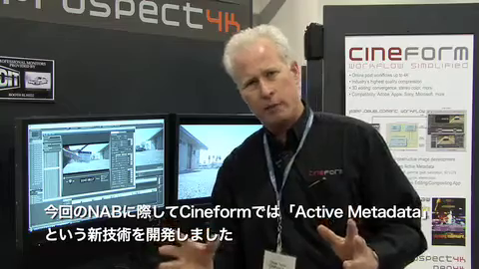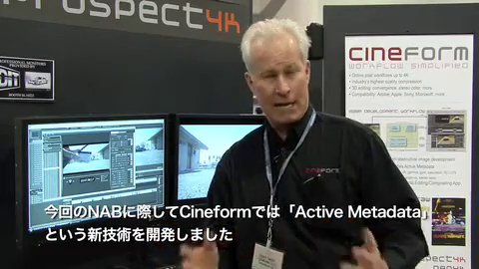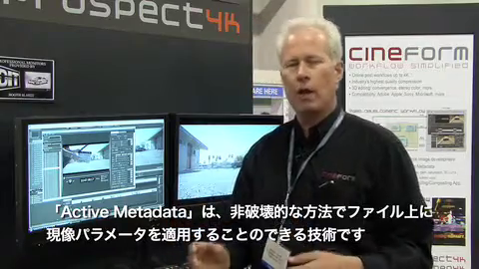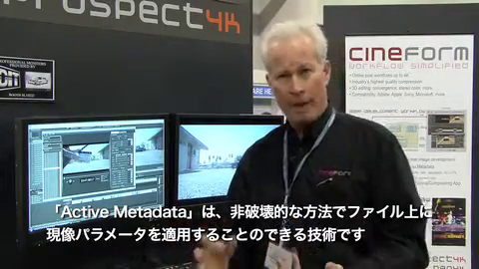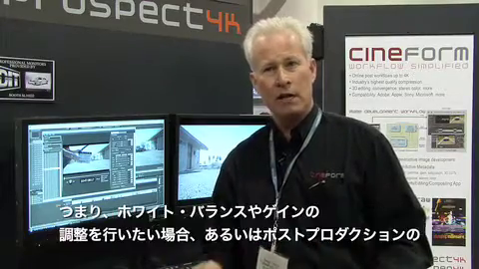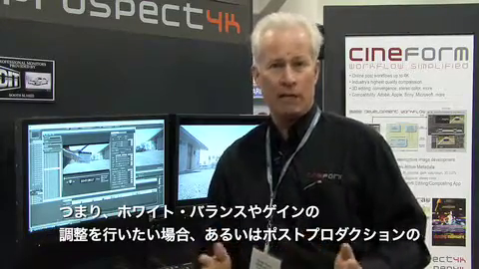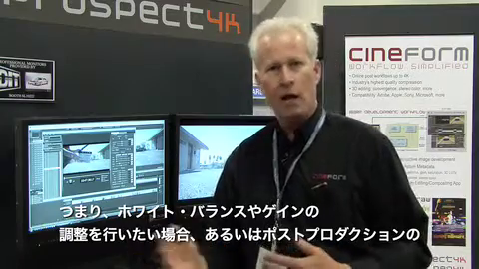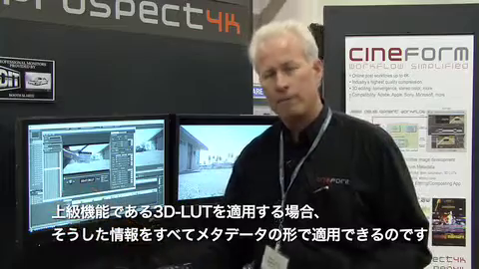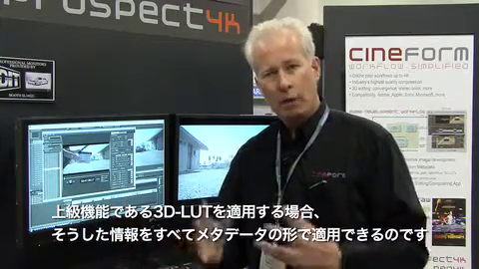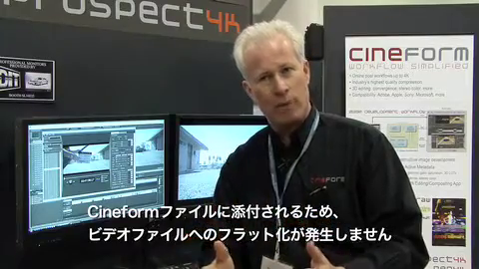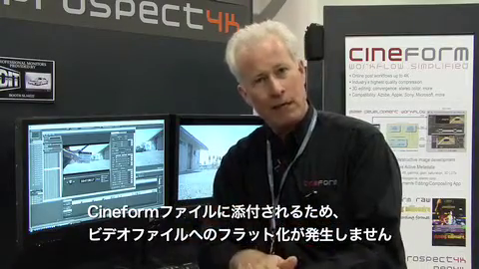The technology we've put together we call active metadata. Active metadata is a technique that allows you to apply image development parameters on top of your files in a non-destructive fashion. So essentially where you might have needed to adjust white balance or gain, maybe even apply a 3D LUT, say, which is a more higher end feature in post, we can apply all of that information as metadata. So it becomes attached to the Cineform file. It's never flattened into the file.